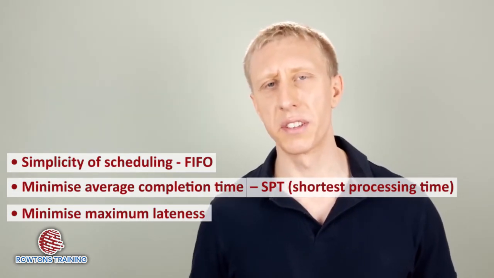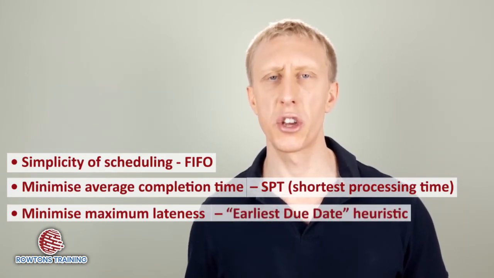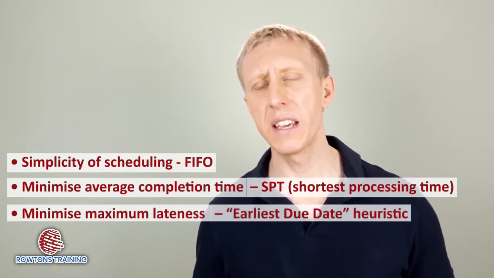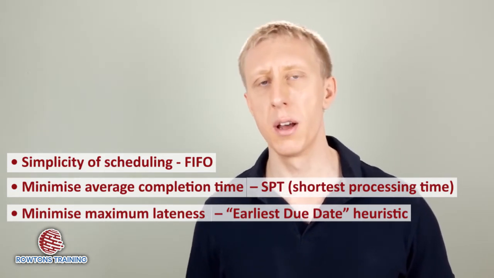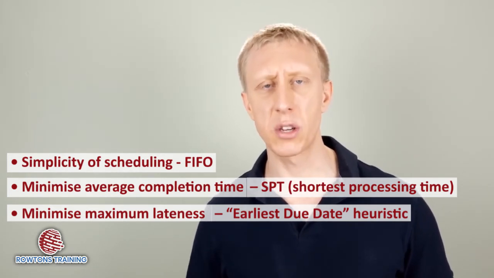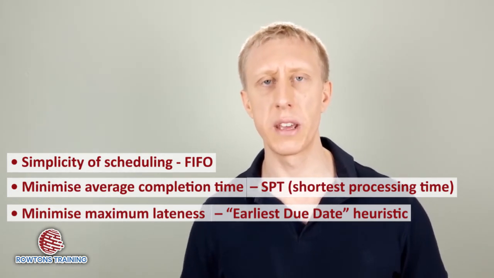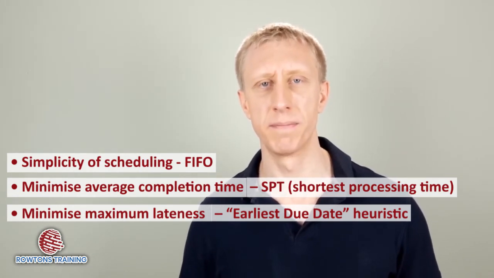To optimize for this objective, you could use the earliest due date heuristic. Now, a heuristic is not an algorithmic solution, but it's one that gives a reasonable solution using a set of sequence rules to apply to the outstanding orders. Look it up, the earliest due date.